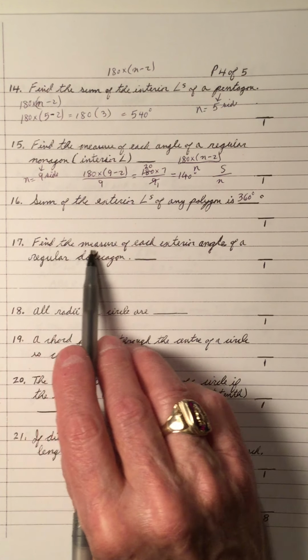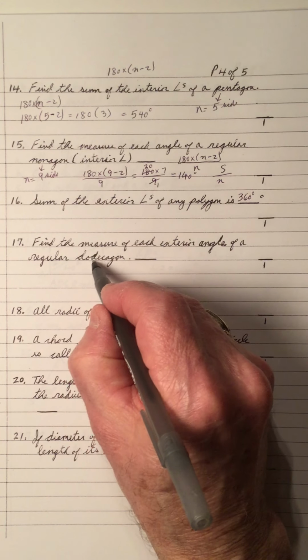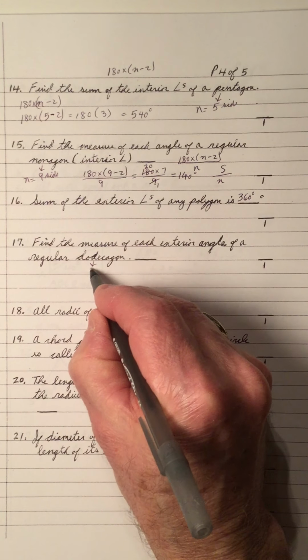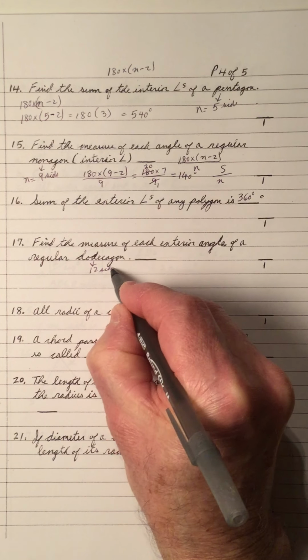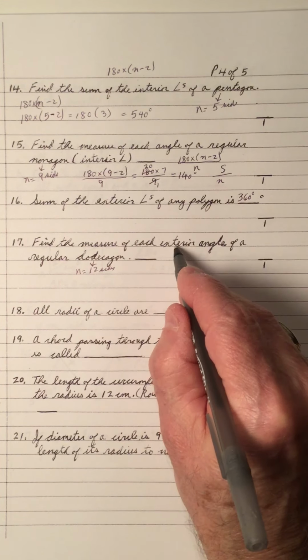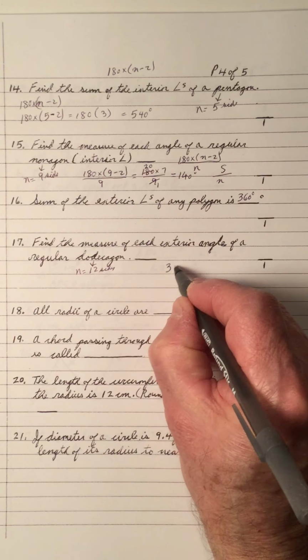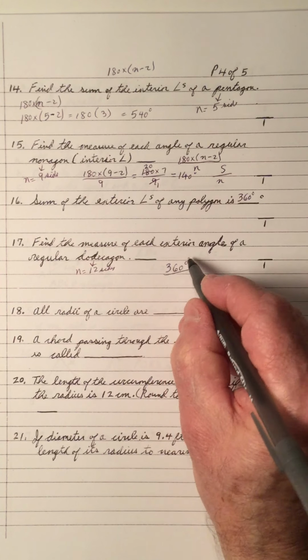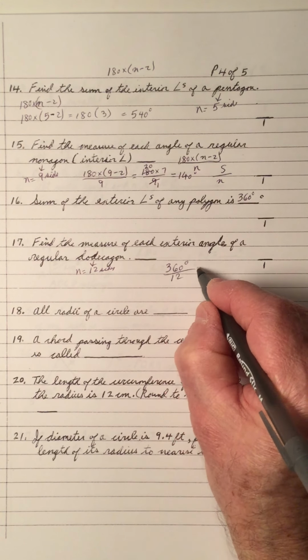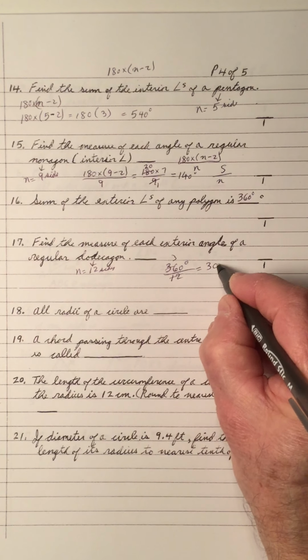Number 17. Find the measure of each exterior angle of a regular dodecagon. Decagon is 10, so a dodecagon is 12 sides. So n is 12. Remember it's regular, so the exterior angles are all equal. All the exterior angles add up to 360, and you divide by 12. 12 into 36 goes 3, so you get 30 degrees.